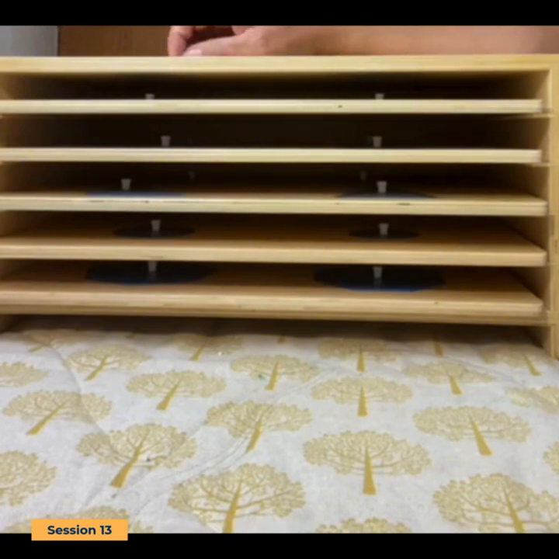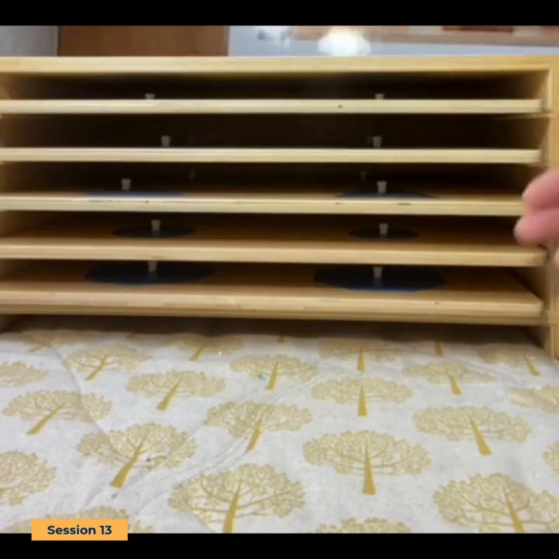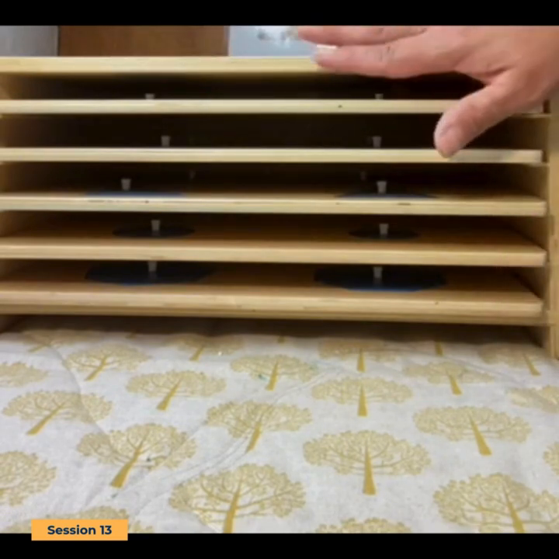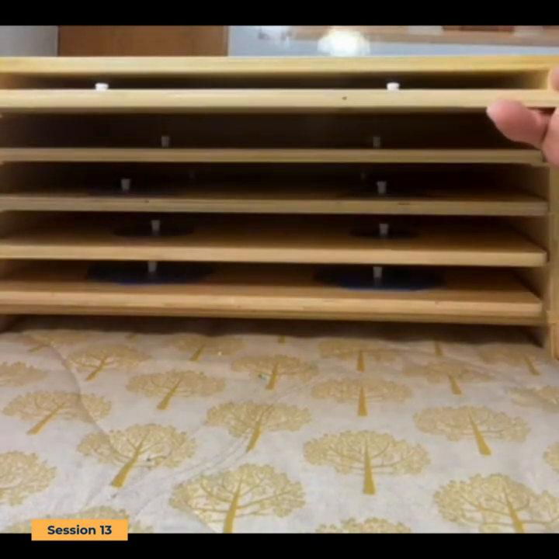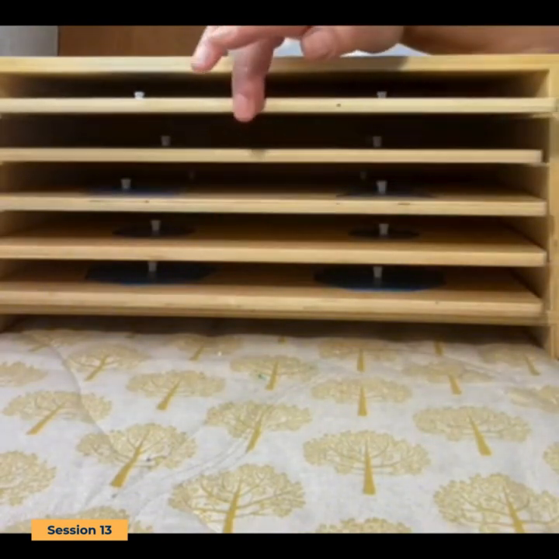So really quick presentation there, but that's your geometric cabinet, which I find in the classroom is really underused as well. So do make sure that children realise what is in here, because it's really easy to just walk past this and not notice the beautiful, beautiful shapes that are within. So that's your geometric cabinet.